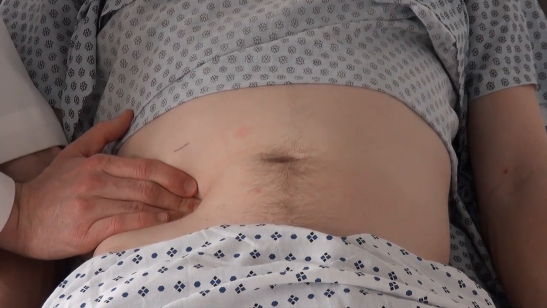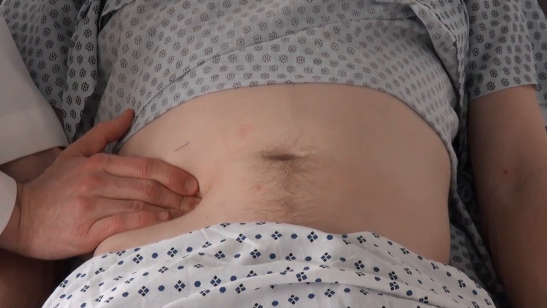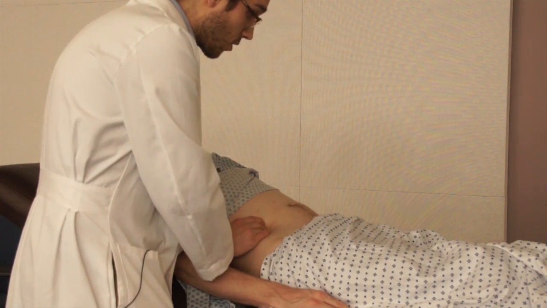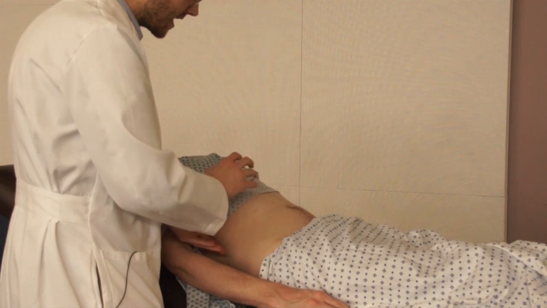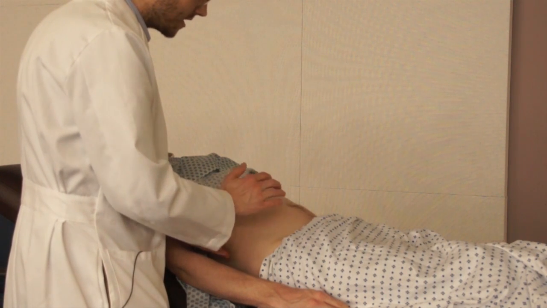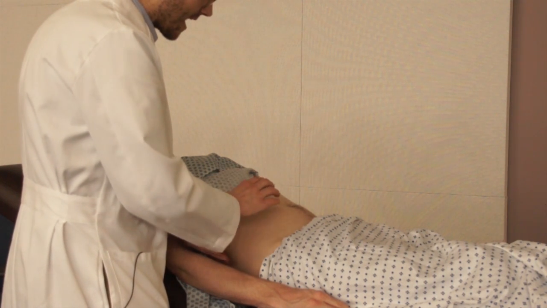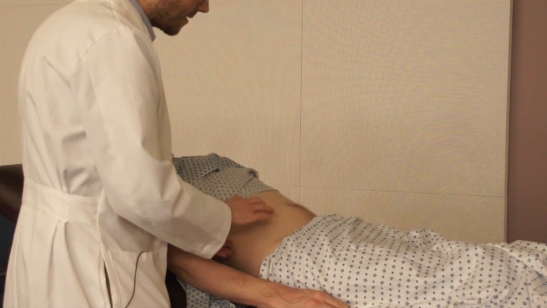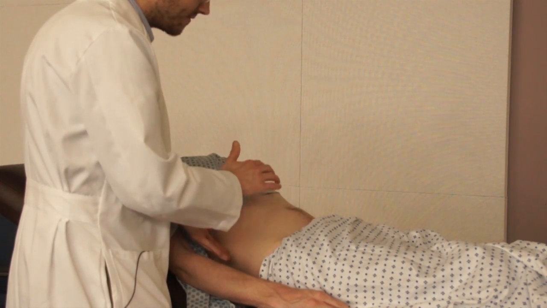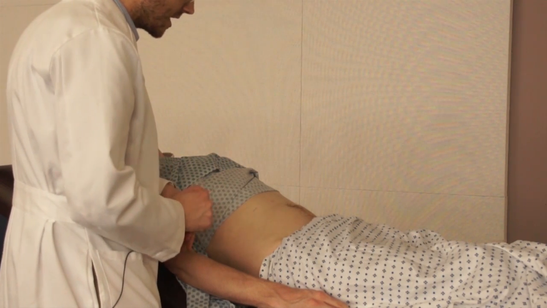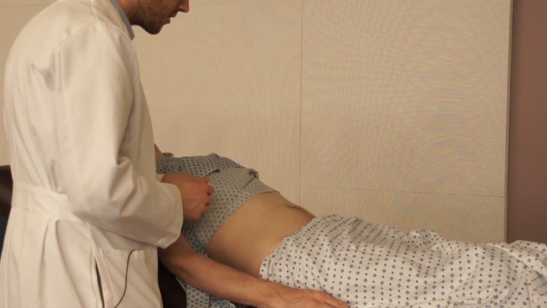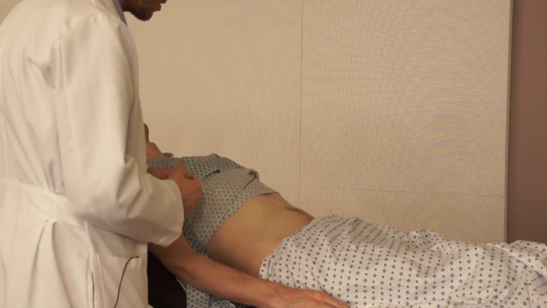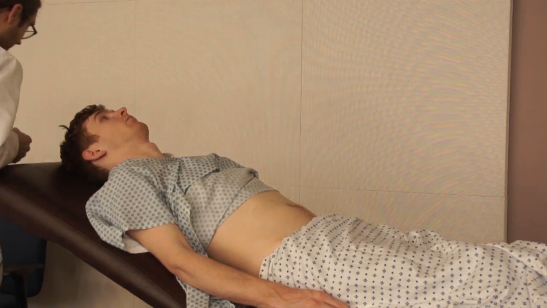As he breathes in, it ascends, and as he breathes out, it descends. And what I'm feeling for is if there's any nodular components that I may feel in my anterior hand. I'm feeling to make sure that I'm getting a good slide under my hand. And I'm also noticing if it's enlarged or if I'm feeling any masses. It may cause some mild discomfort, but the patient shouldn't have any extreme amounts of pain with that motion. So I'm going to come back around and palpate the other kidney.